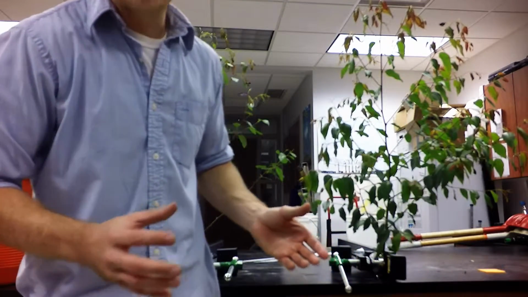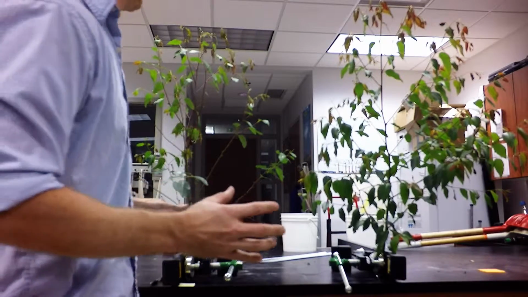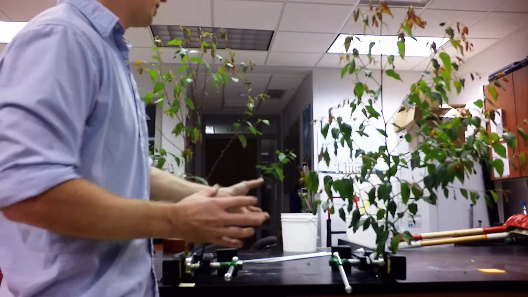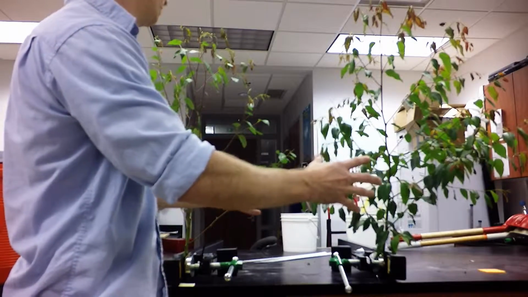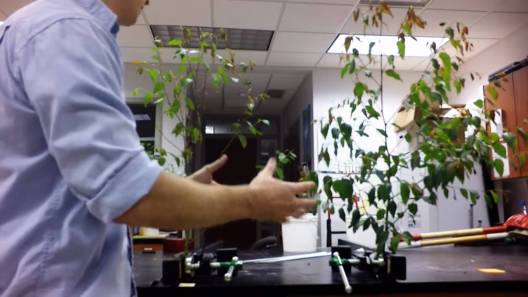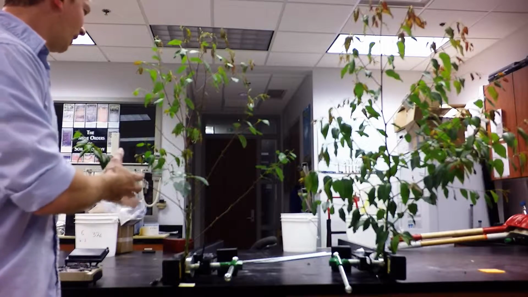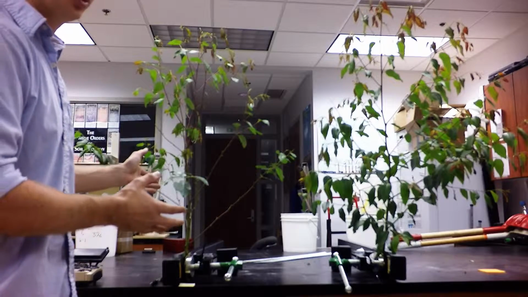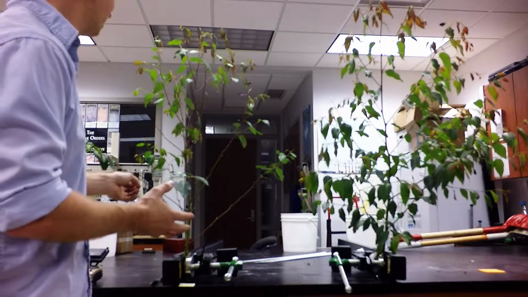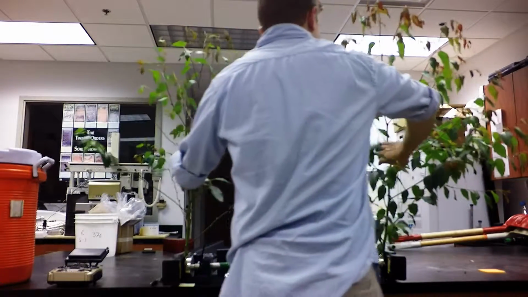So I've set up here a demonstration, hoping to show you how two different plants, one with more mass and more distribution of mass, is able to react to force, in this case me, relative to a plant with a lot less mass and that mass also being equally poorly distributed across the plant. So I'm going to shake these plants simultaneously.